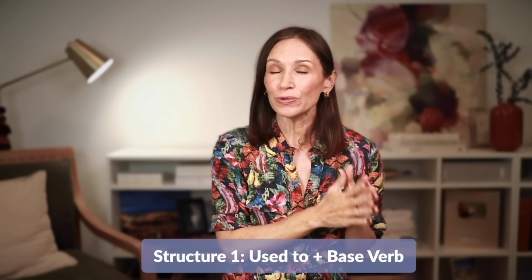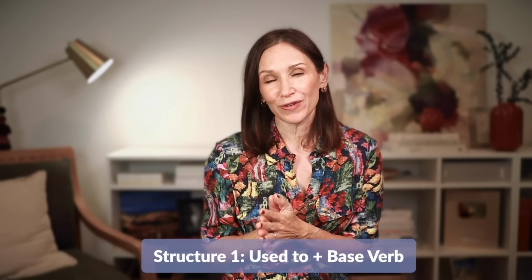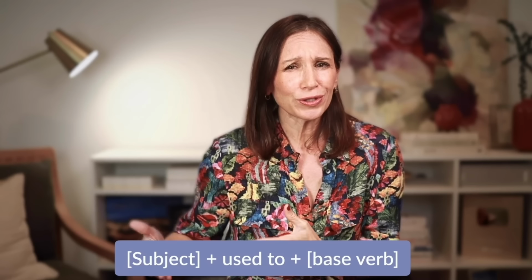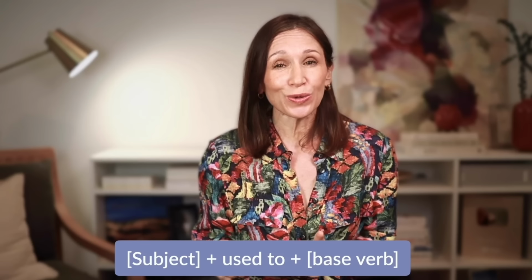The first grammar structure to know is combining used to plus the base form of a verb. I want you to think about used to as a way of contrasting the past with the present. When English speakers use it, they're really saying that things were different back then. We say used to when we want to highlight a change in our life, in our habits, in our personality, or something that we used to do or own, but not any longer. When we use this structure, the listener immediately understands that whatever you're describing about the past is no longer true.